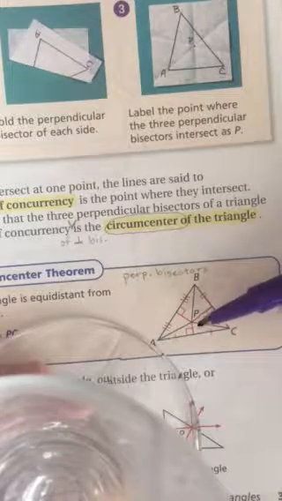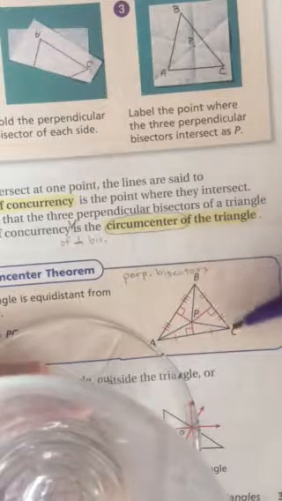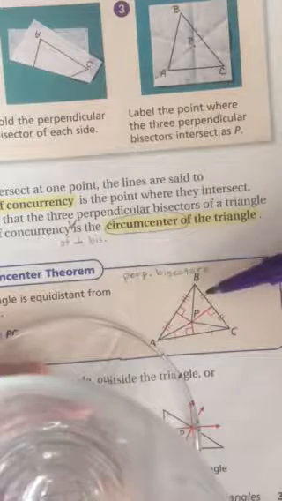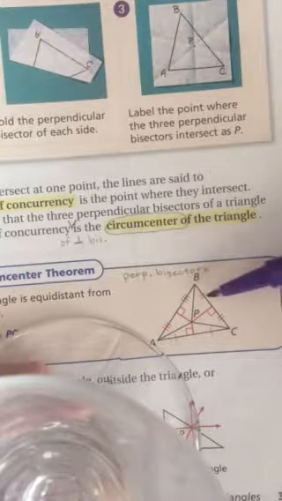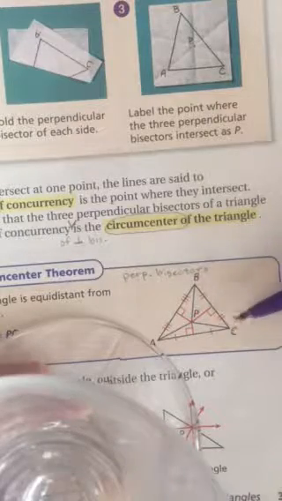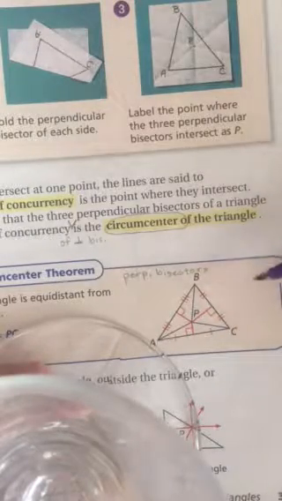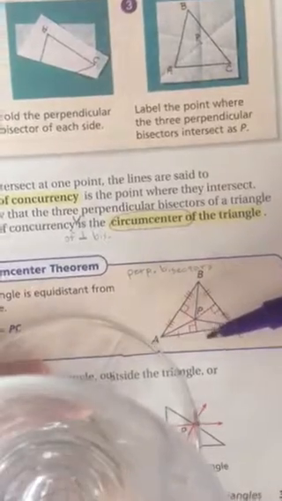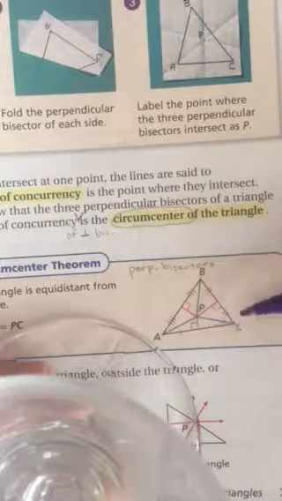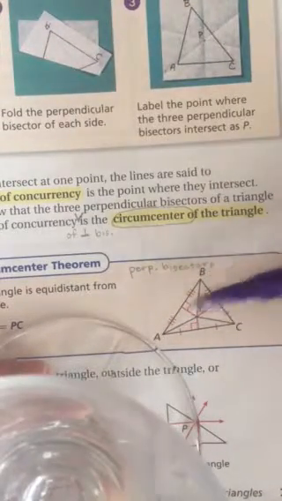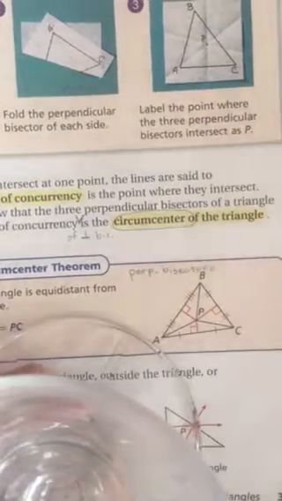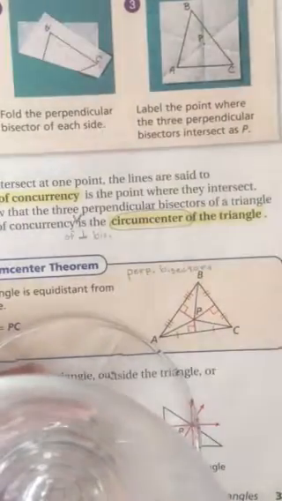You can tell that P to the BC line is perpendicular and it bisects because they show you that each half of that line segment BC is congruent to the other one. You can tell that P to AC is a perpendicular bisector for the same reason, and P to BA is a perpendicular bisector also for the same reason. That tells you that you're dealing with the circumcenter theorem.